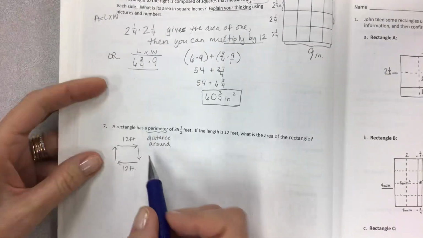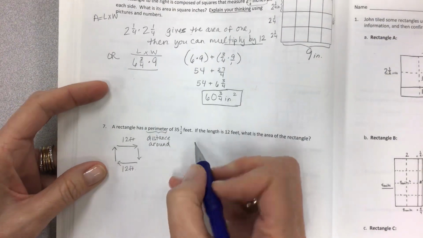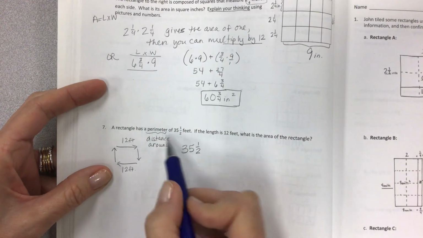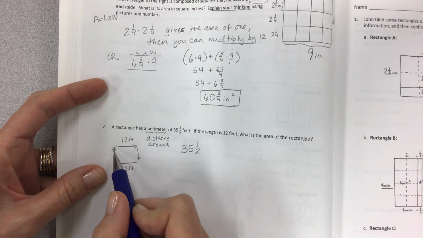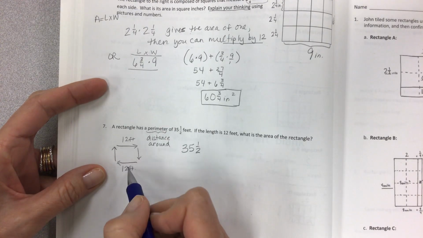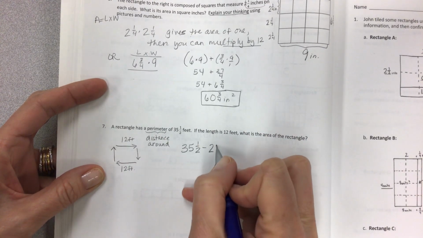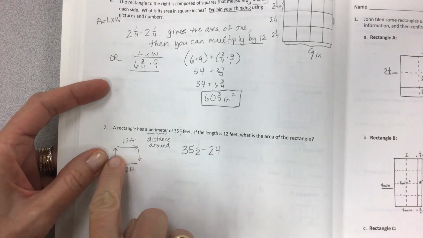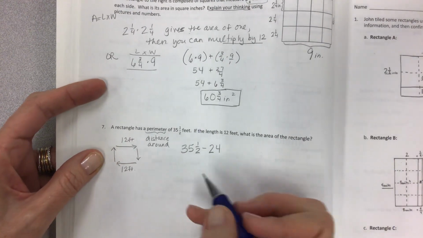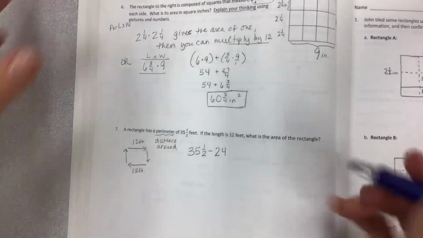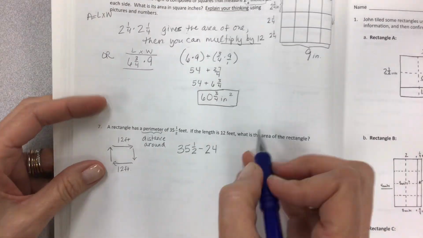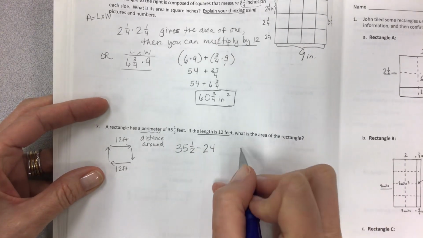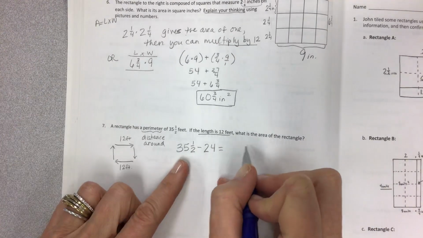So what you can do here is to take your 35.5, which we know is the total distance around, but take off this. Okay, now that's going to be a total of 24 feet. I want to know what's left. I have to find out what is the whatever you call it, length or width. I'm going to call it the width. Let's call the length 12 feet. So subtract here.